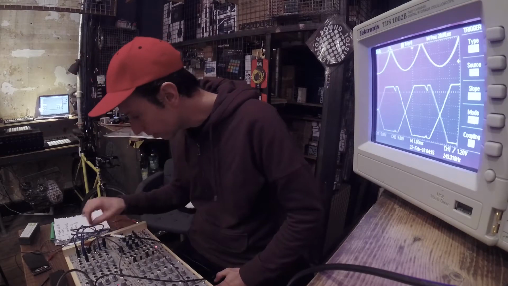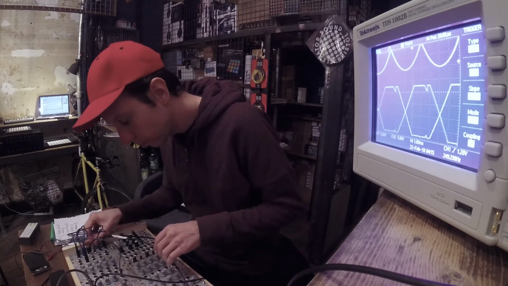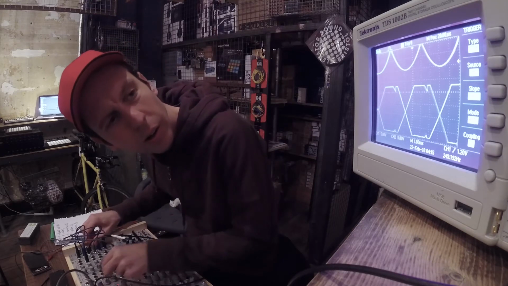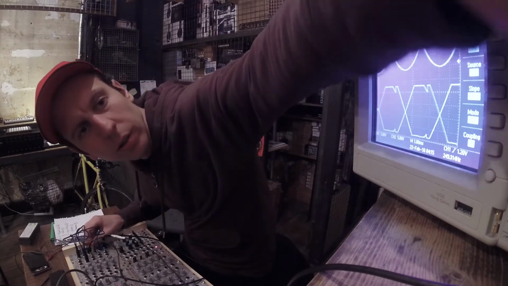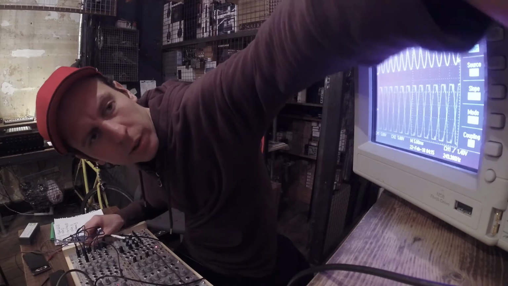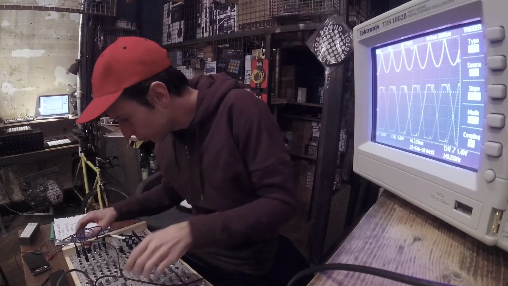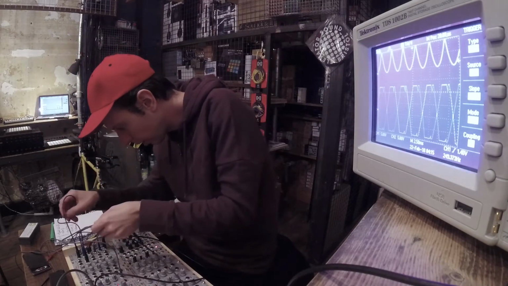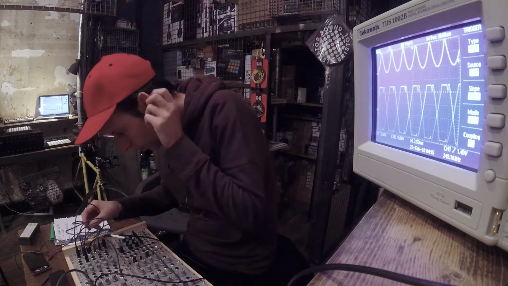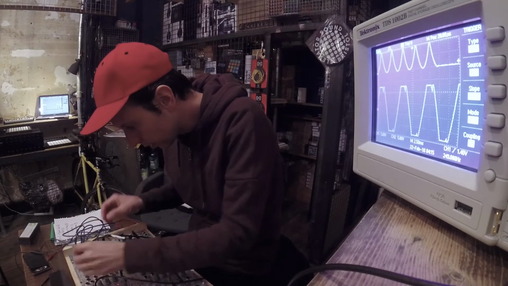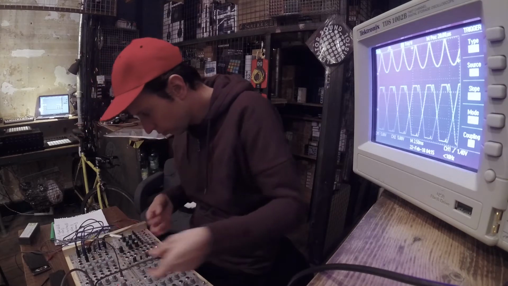Okay, something's happening. Let's just get a bit more detail there. What I also wish to happen is to have the scope on the triangle. Doesn't quite reach.